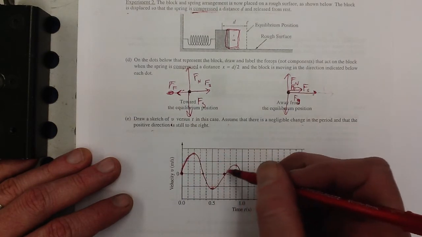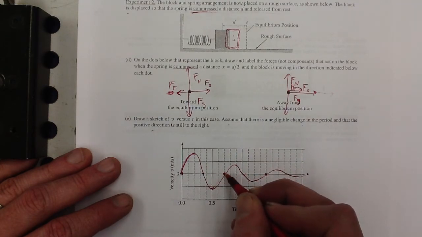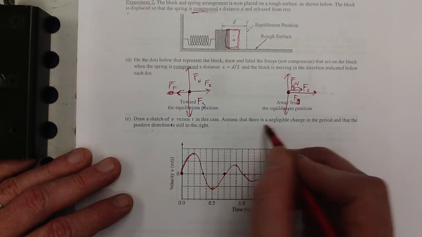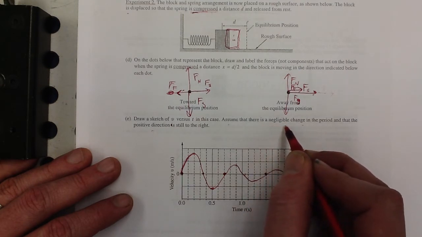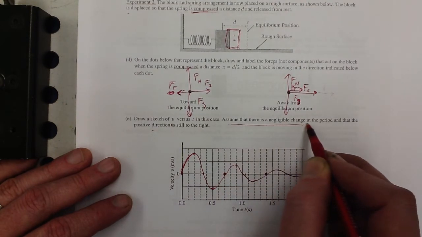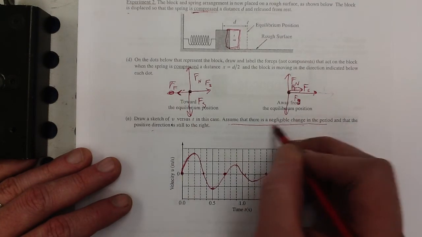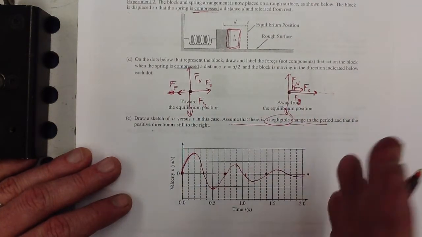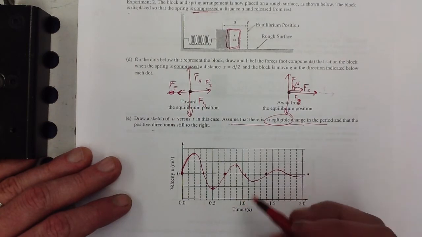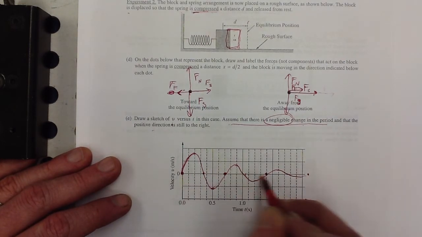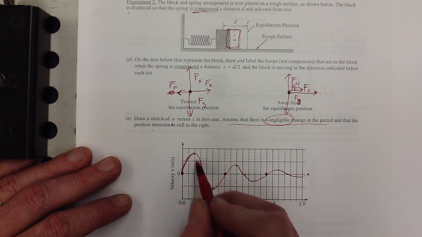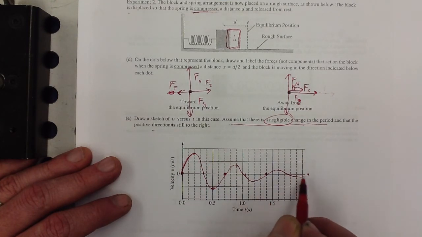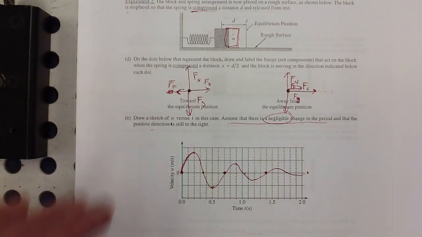And then the period needs to be right. Assume that there is a negligible change. Oh, sorry. Negligible means we can ignore it, right? So it's basically assume that there's no change in the period, so that's right. We made it 0.7 again, and that the positive direction is to the right. So you just need this sort of damping sine wave. All right?